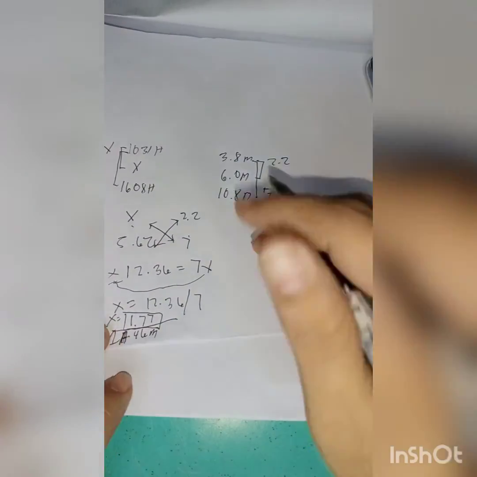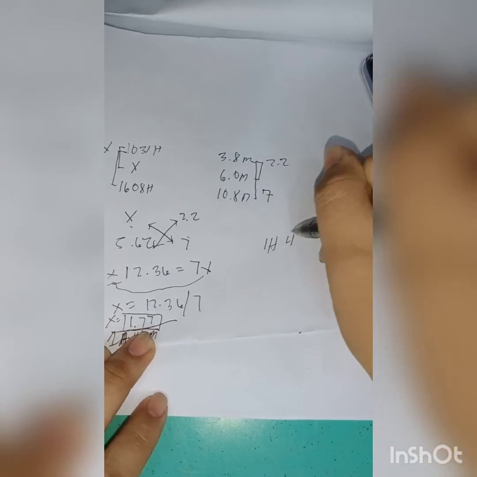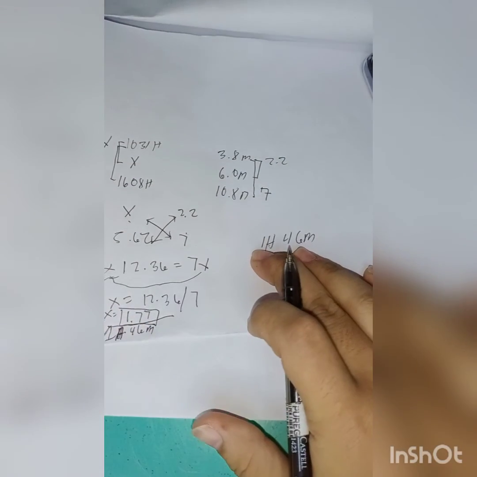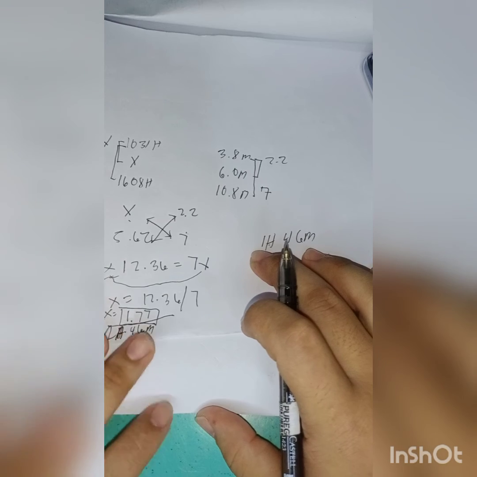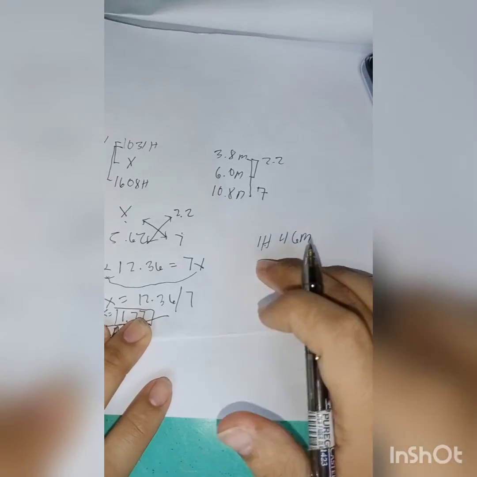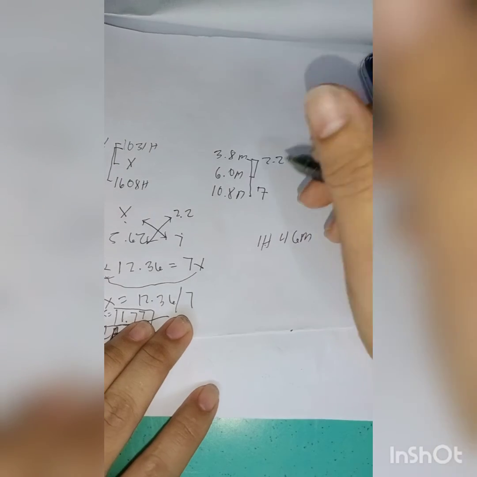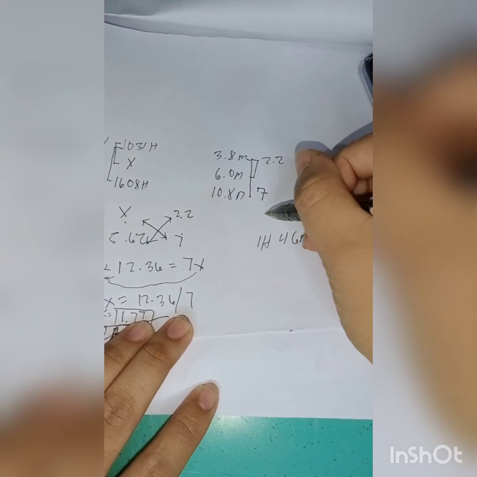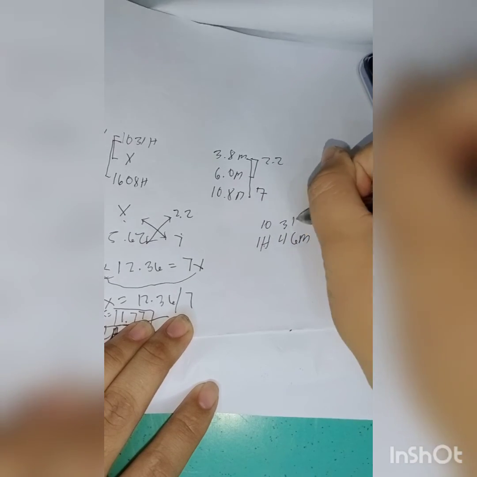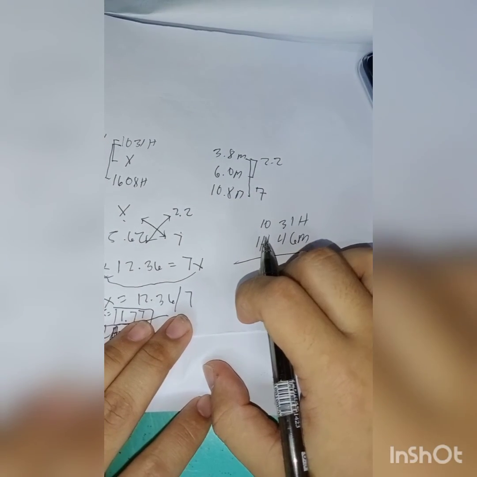In order to find the time of 6.0 meters, we need to add 10:31 to 1 hour and 46 minutes.